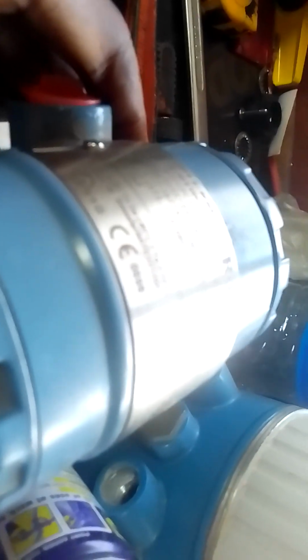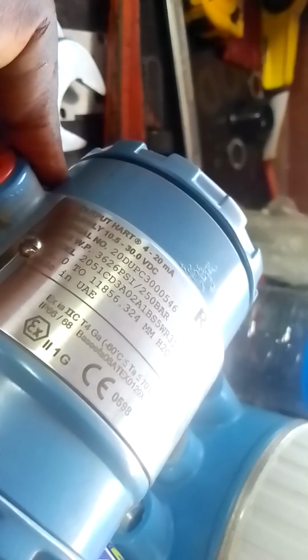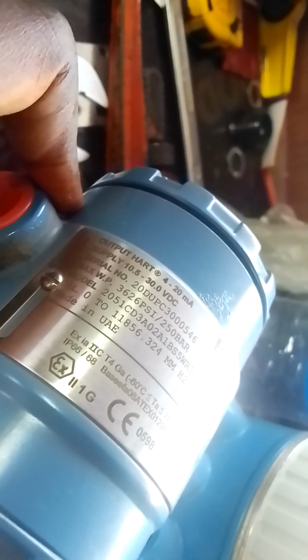The range here is from 0 to 11,856 millimeter water. You can see the range here. This is the range of the transmitter.